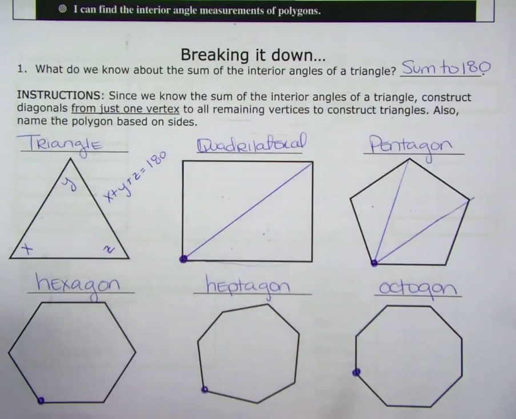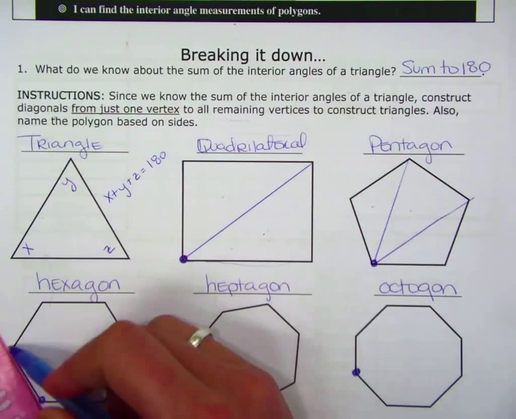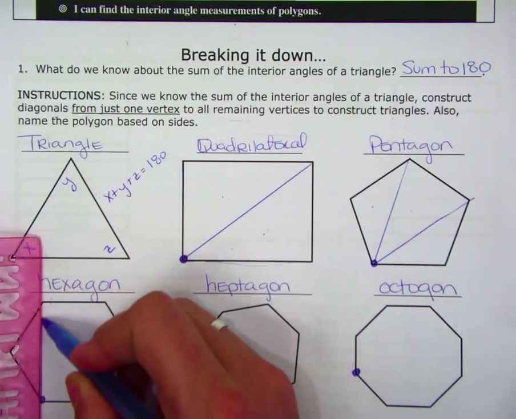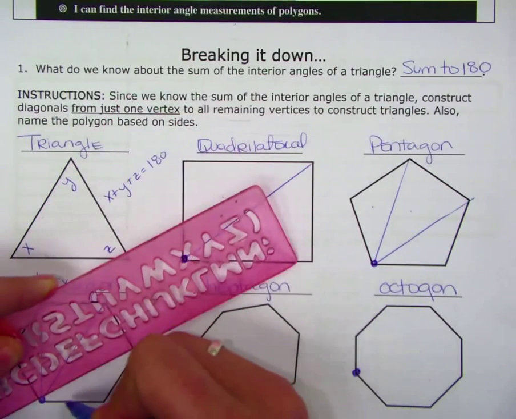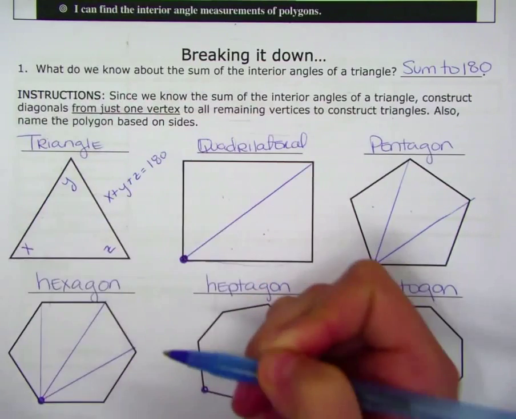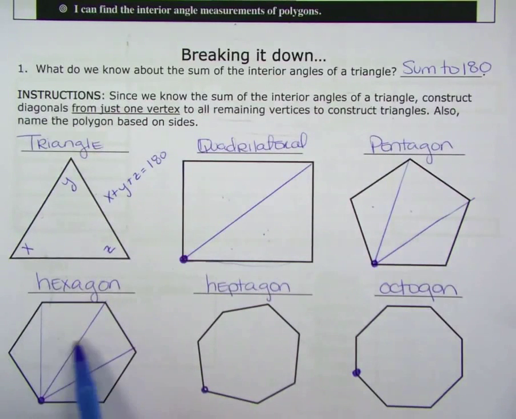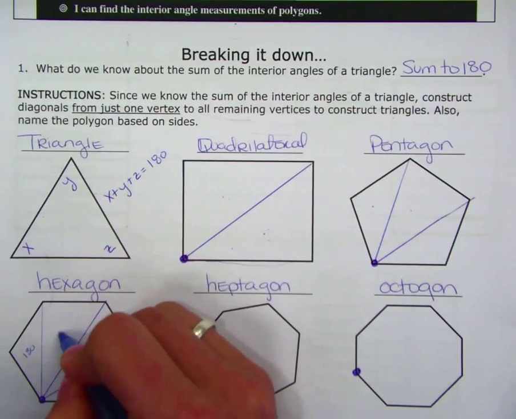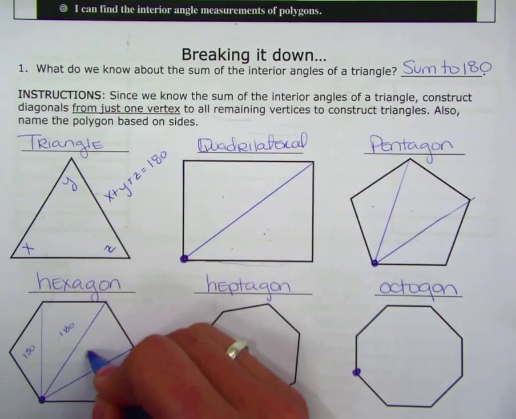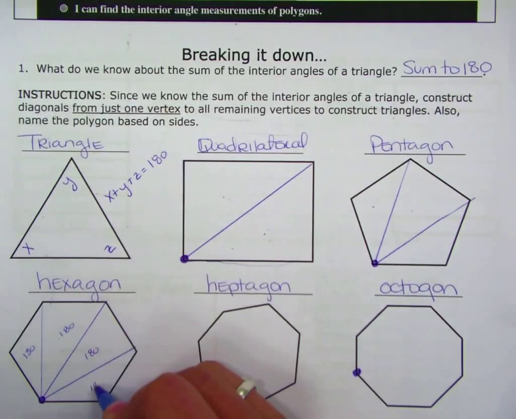I'm going to do something with this in a moment. Okay, constructing diagonals for the hexagon: 1, 2, 3, 4 triangles. And again, in each of these the angles add up to 180.